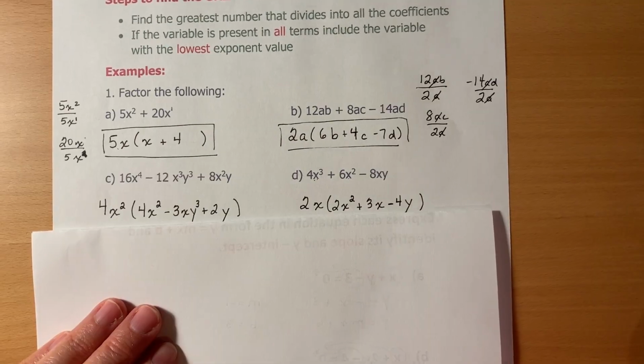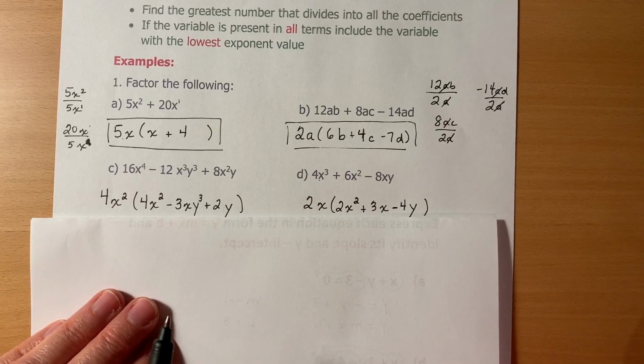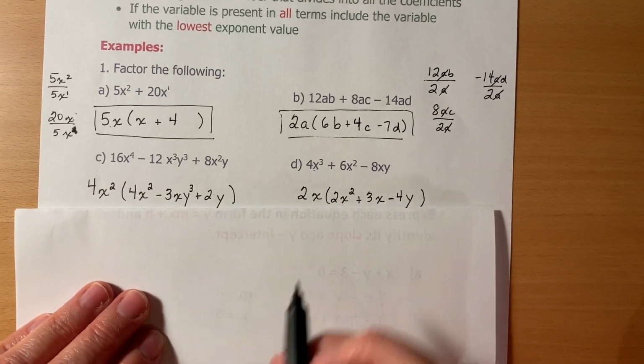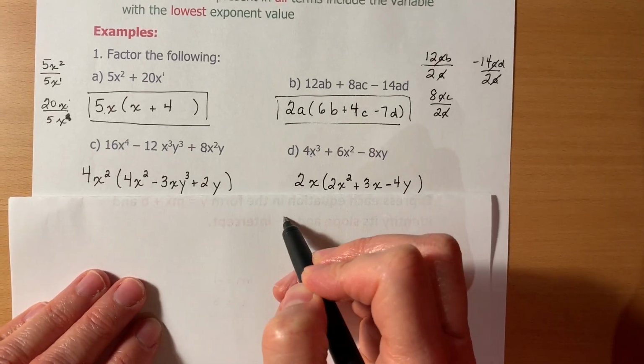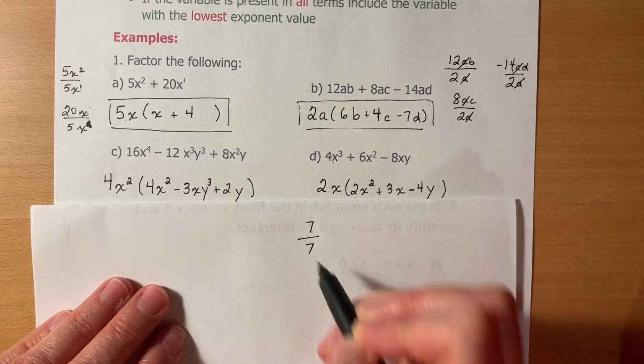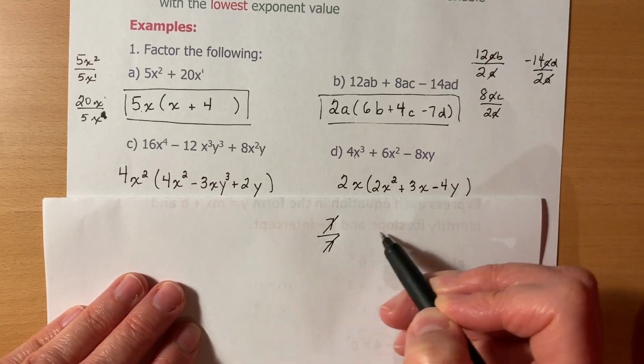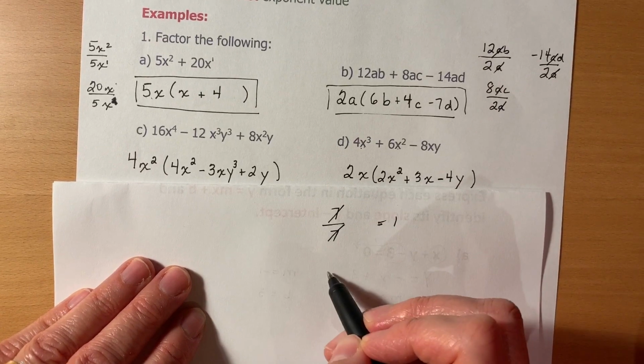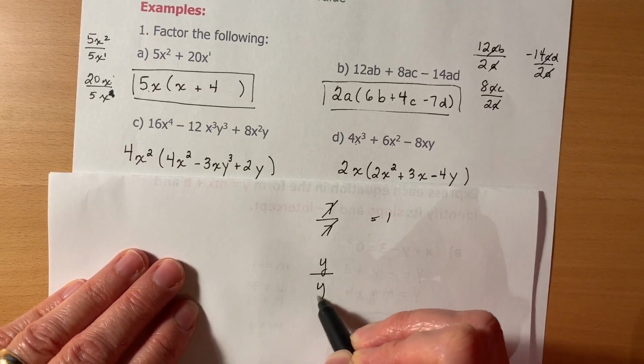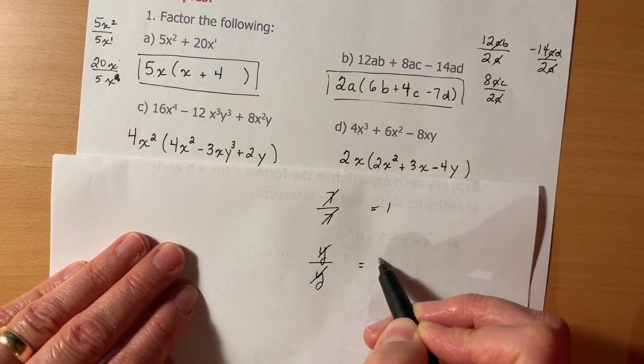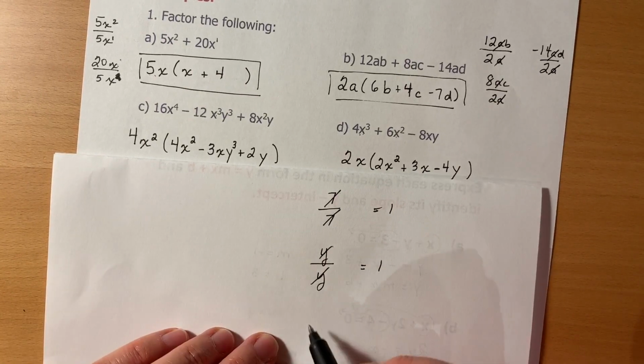Okay, so for the next couple of questions, you have to understand something: whenever you divide a number by itself, like 7/7, we know that simplifies to a 1. Something like y/y simplifies to 1. What if we have something like this?